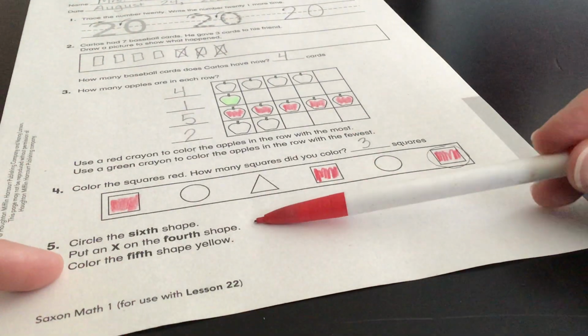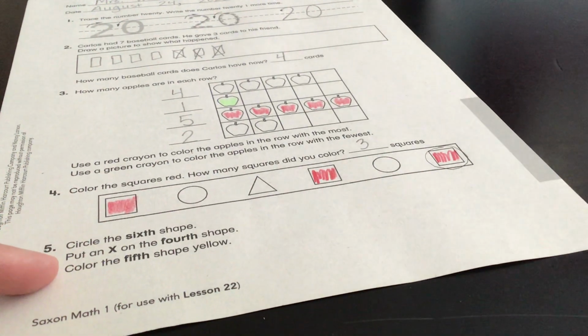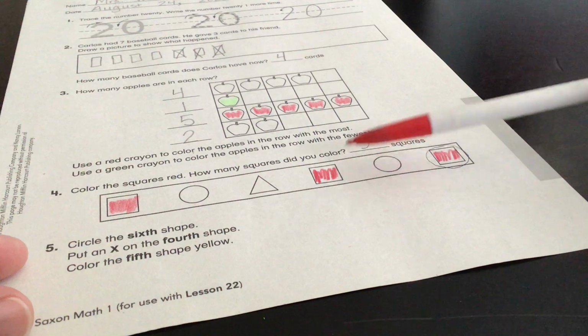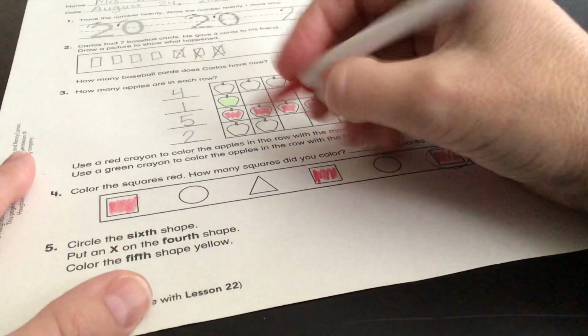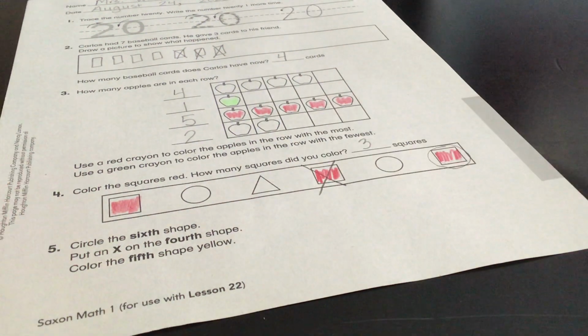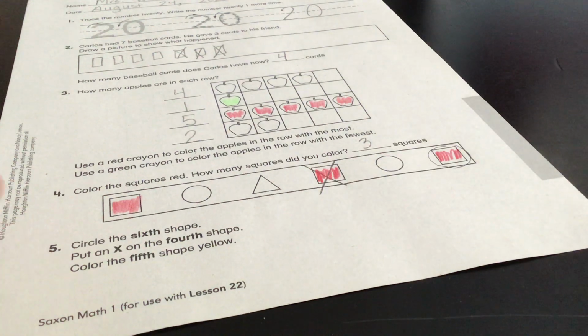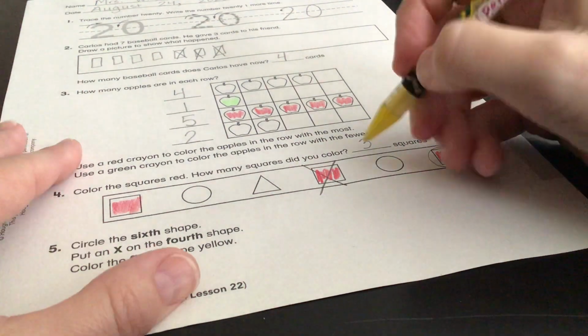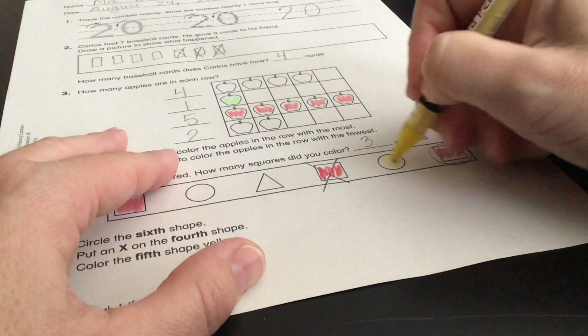Now it says put an X on the fourth shape. So point to the shape that you think is in the fourth position. If you said this one, good job. We're going to put an X over top of it. Then it says color the fifth shape yellow. So point to the fifth shape. If you said this one, you got it. And we're going to color it quickly yellow.